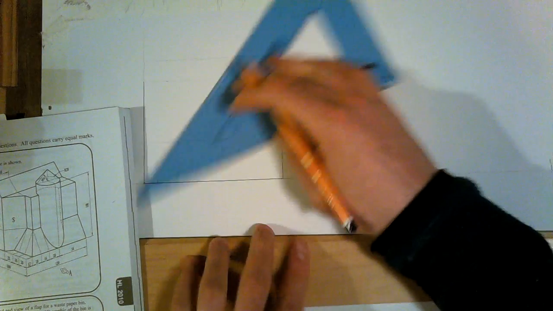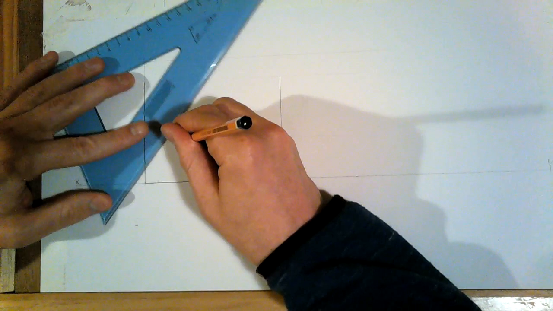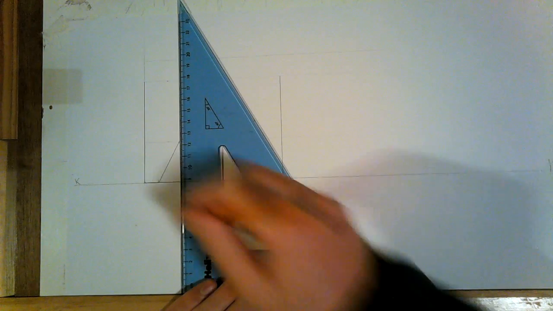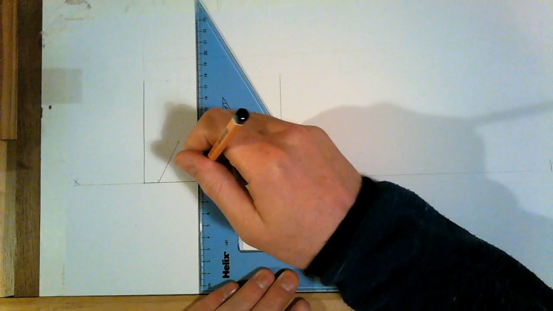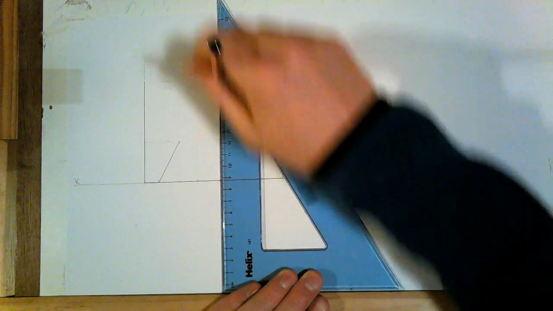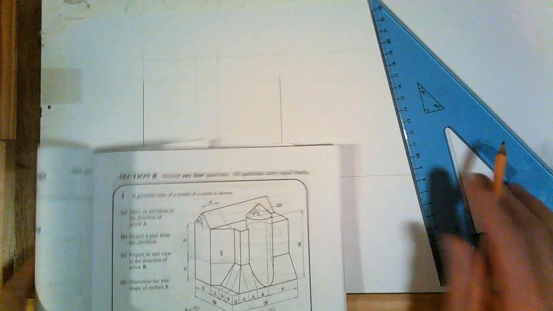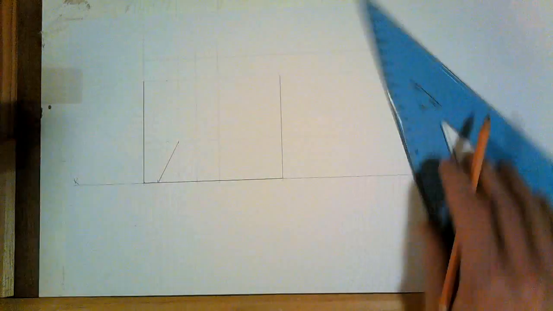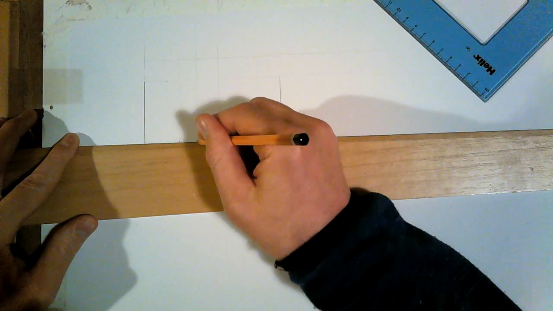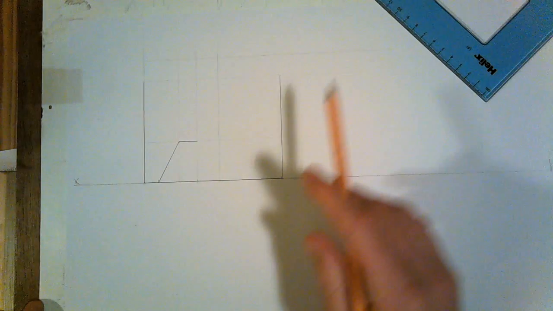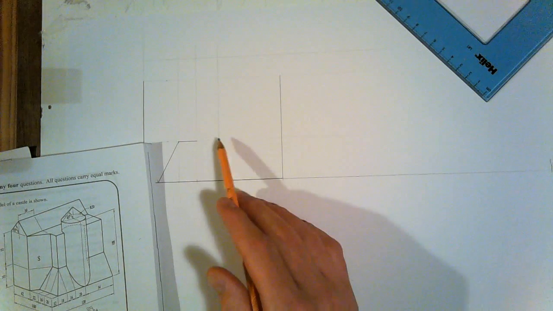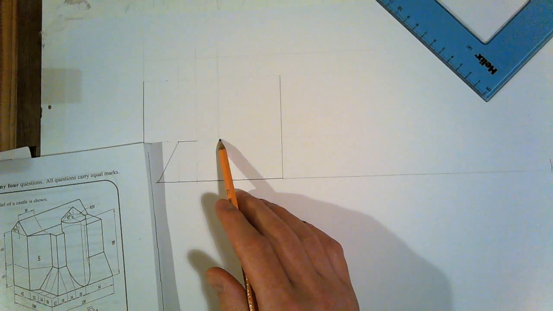Now I have that surface there. Let's see if this comes straight across, and then we hit our conic section, which that is the center point for.